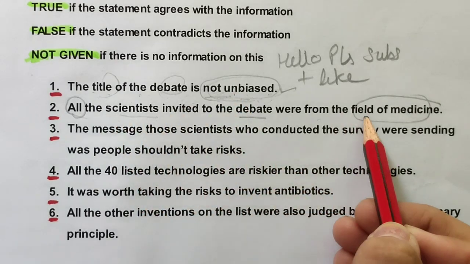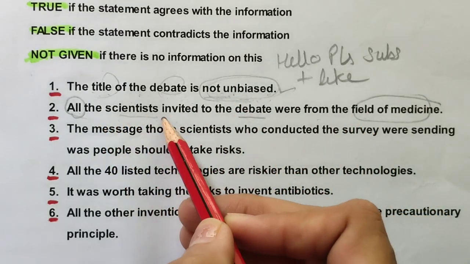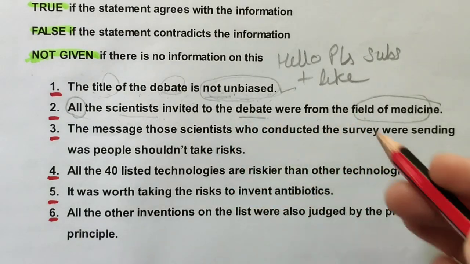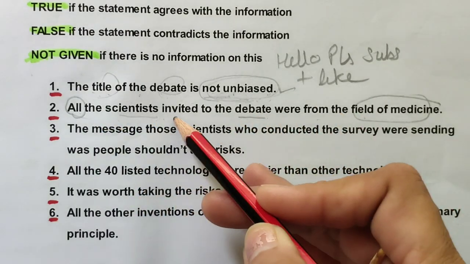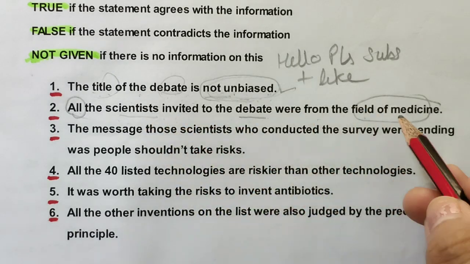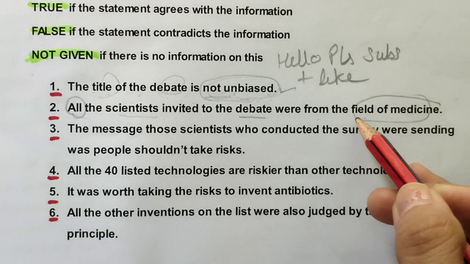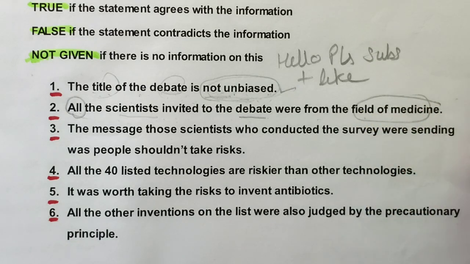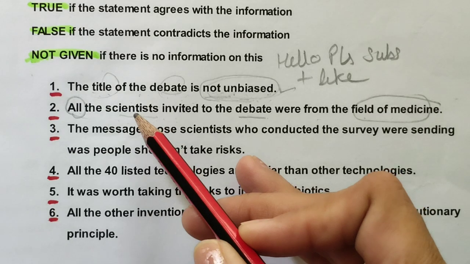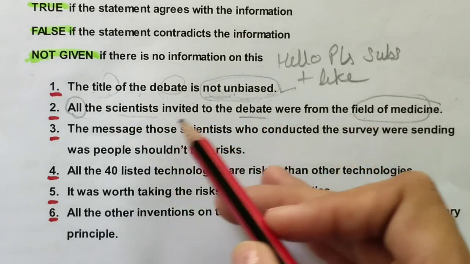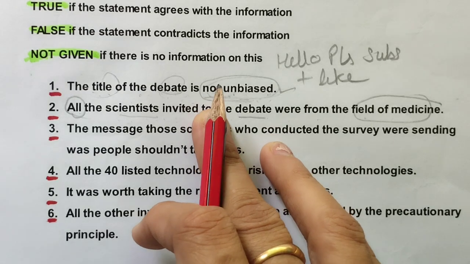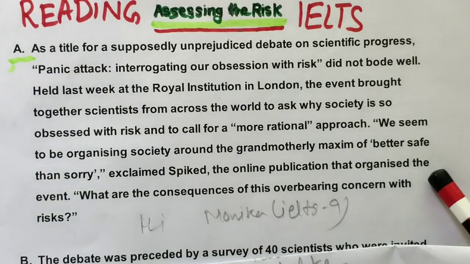Second, if all the scientists at the debate were from the field of medicine, then true. If only a few scientists were invited, then of course false. And if some scientists were from different fields like physics, chemistry or medicine, then it is false. And if they are not talking about which field the scientists were from, then definitely not given. Let's go to the first paragraph. So yes, the first paragraph is there.